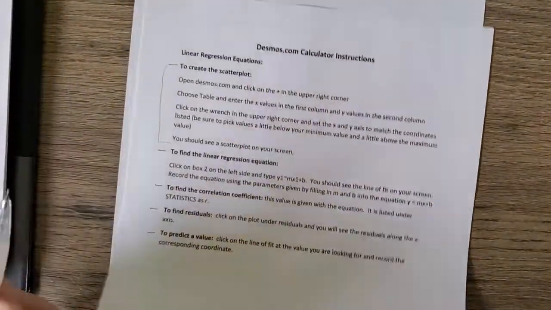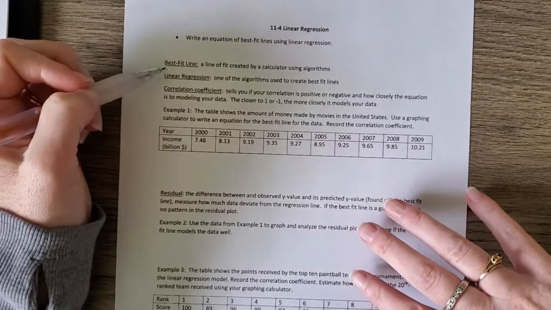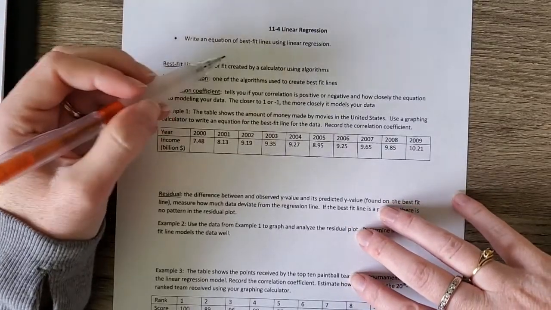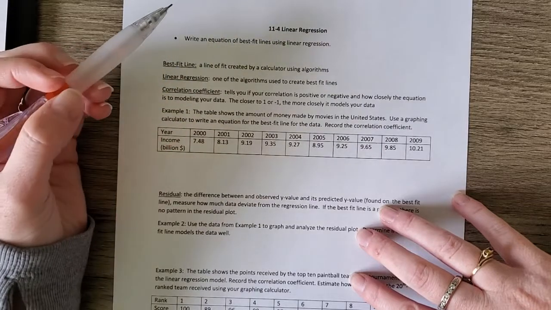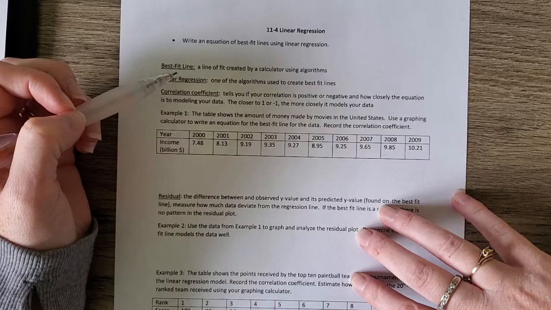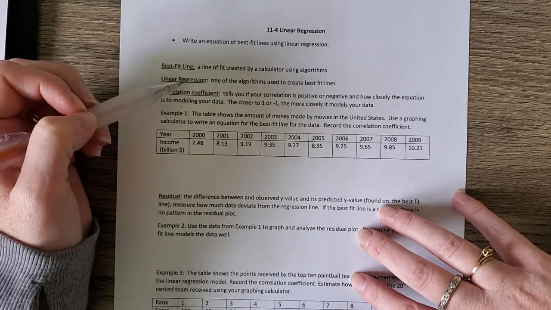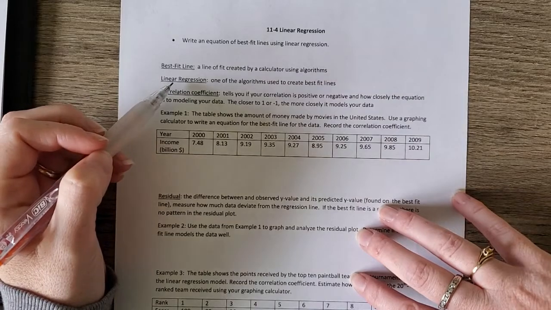So on our paper, 11 for linear regressions, the best fit line is a line created by the calculator using algorithms. It's basically drawing in that line you were doing by hand, but it's going to do the best line possible to fit the points. The linear regression is one of the algorithms that's used to create that line. So that's what the calculator is doing behind the scenes.